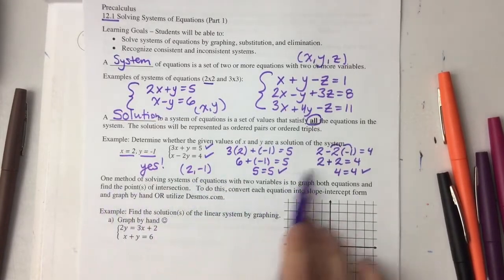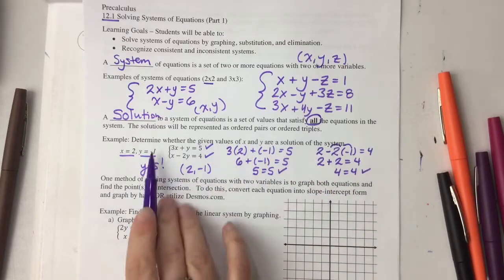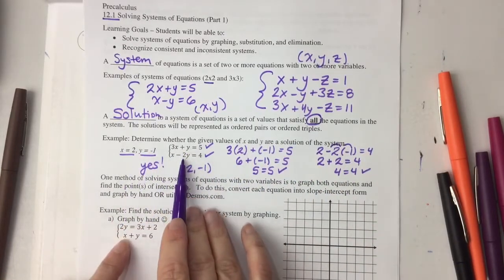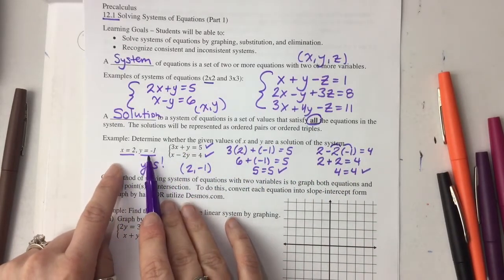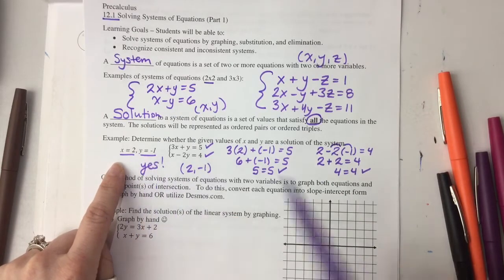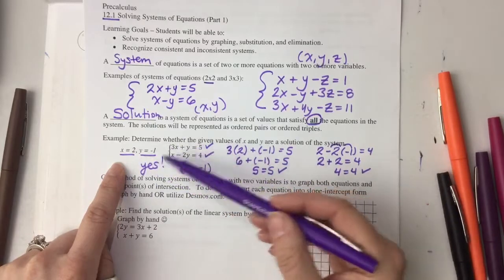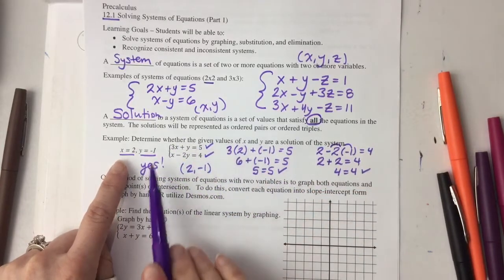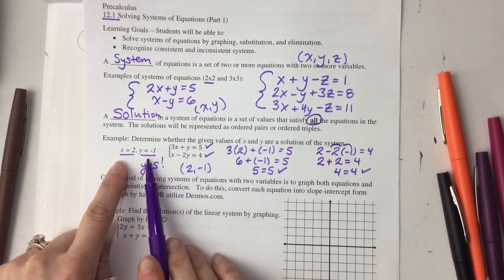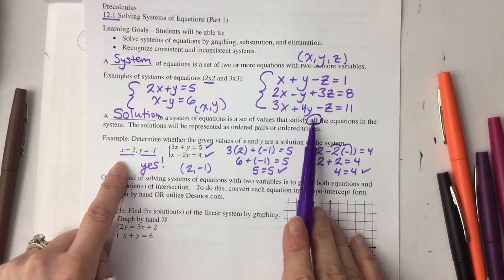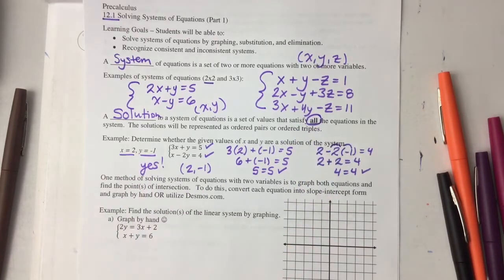Now, this is what the first questions in your book assignment are going to be. They will give you a system of equations. They will give you x and y values, or x, y, and z if it's a 3 by 3. Your job is just to go ahead and verify or check and see, is this a true solution, meaning that it satisfies all the equations. If you fill in those values, every equation ends up being true.